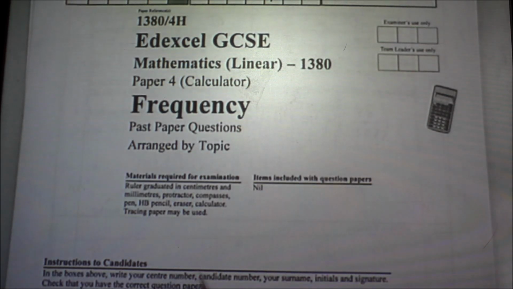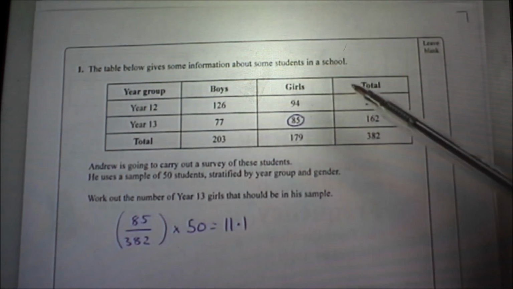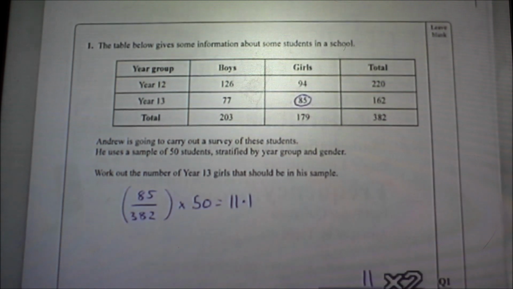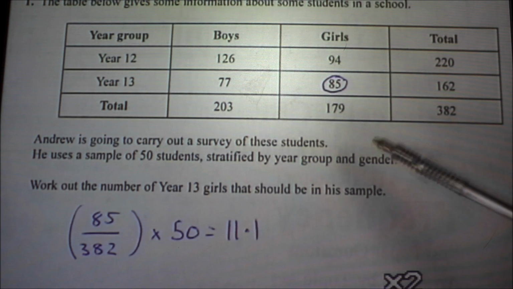Past exam questions on frequency. Question number 1. You're going to have to do a bit of stratified sampling here, I think. The table below gives information about some students in a school. Andrew's going to carry out a survey of these students.